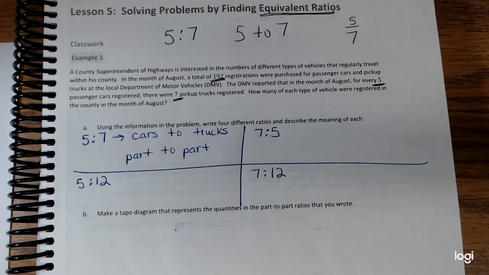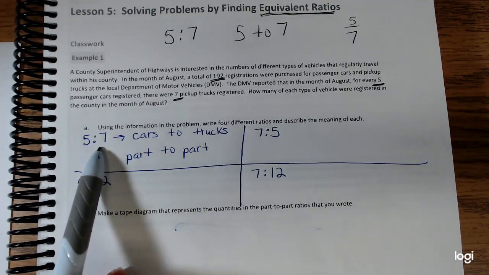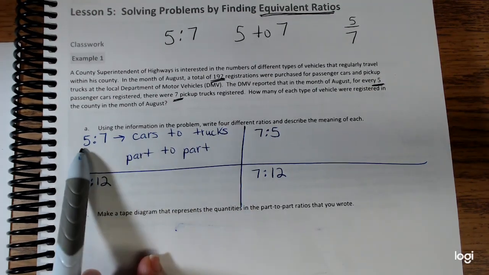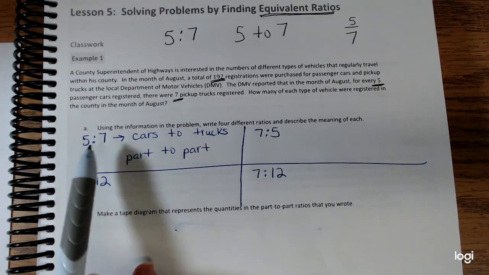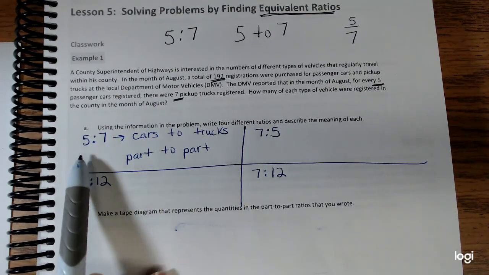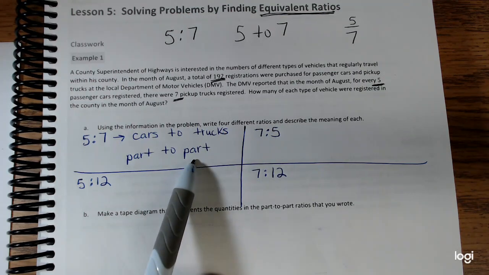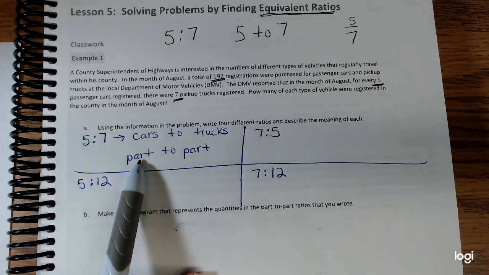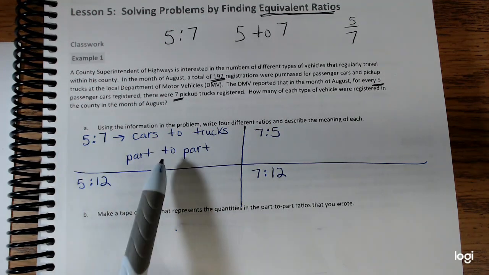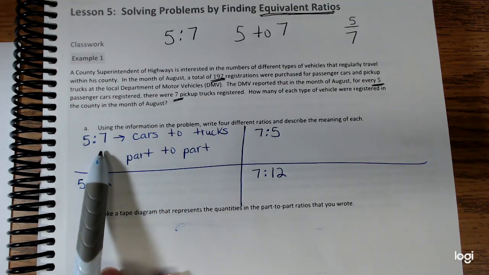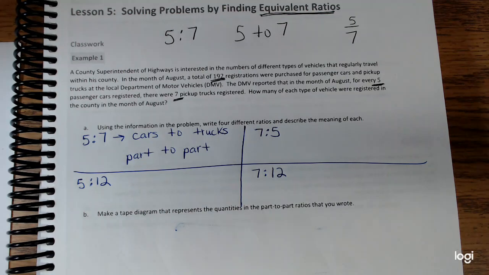Okay, so what I would like for you to write is 5 to 7. What does that stand for? Cars to trucks. Cars is the first word, so it's going to match with 5, and trucks. So this is a ratio for cars to trucks, and this is what we would call a part-to-part ratio. We're talking about part of the cars that are registered and the other part that are trucks registered. Okay, we're not talking about how many vehicles in all.